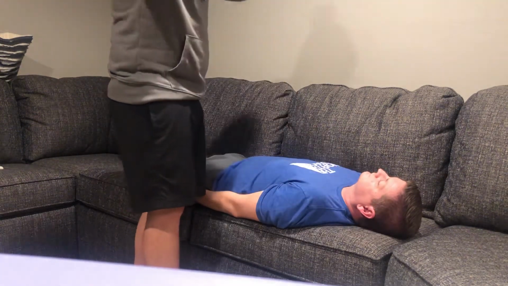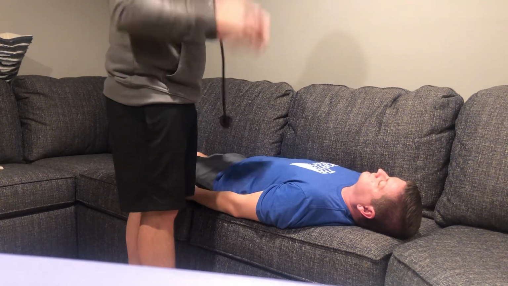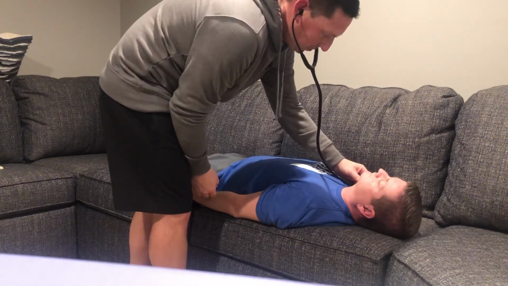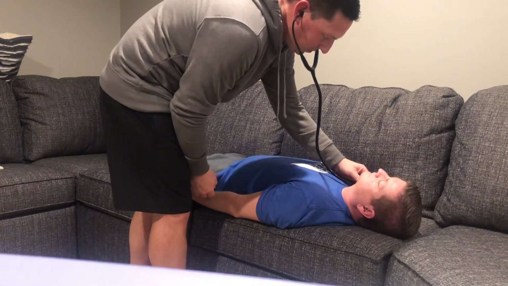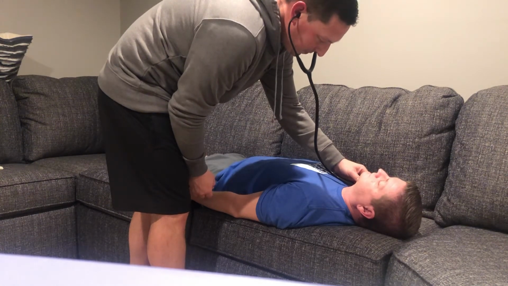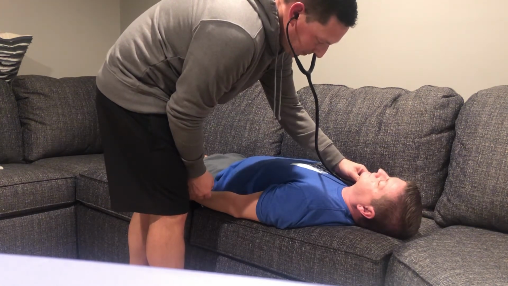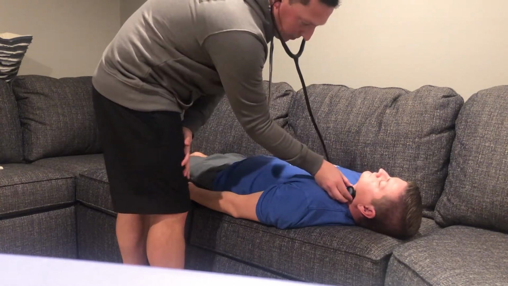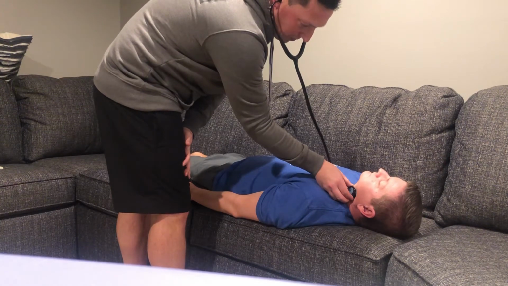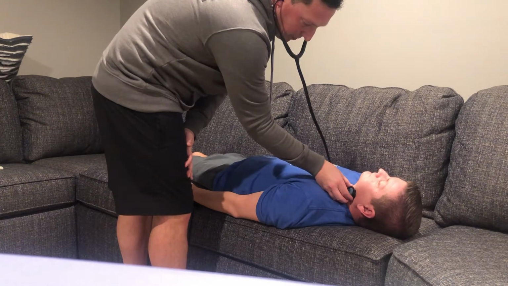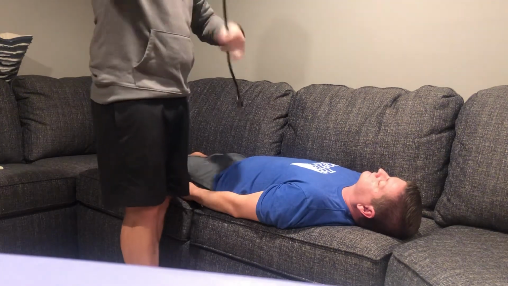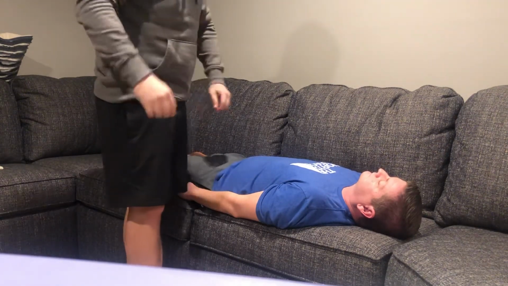Two plus as well on the left. All right, the carotid arteries were noted to be elastic with no thrills or bruits noted upon auscultation.